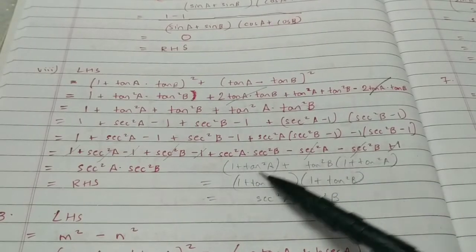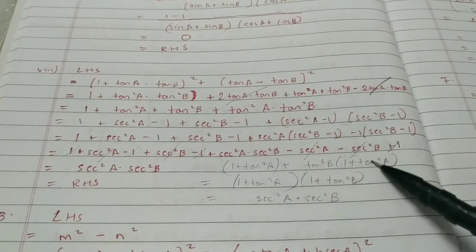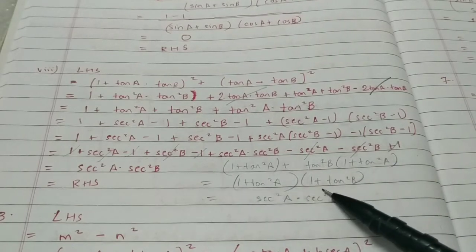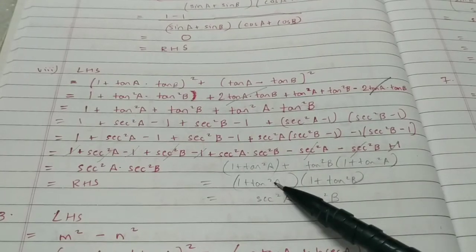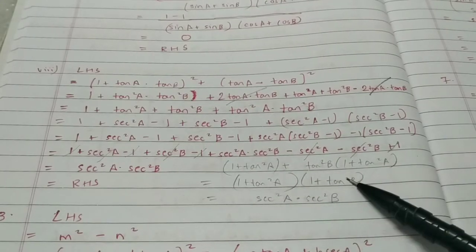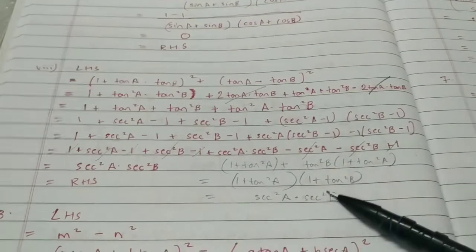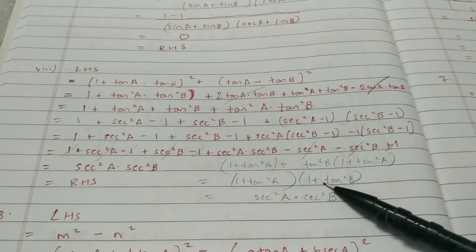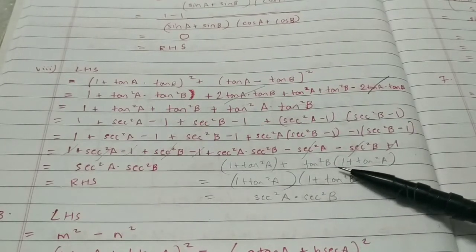So if I take this bracket out common, what is left in the brackets? From here 1 is left, plus tan square b is left. And 1 plus tan square a is sec square a, 1 plus tan square b is sec square b. So we got the RHS. So this is the shorter method, but whatever strikes you, whatever you find easy, use that method.